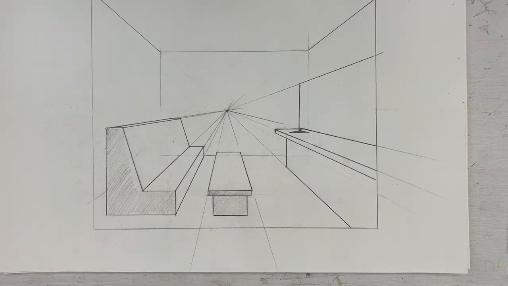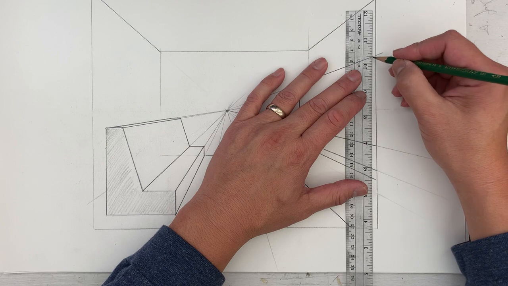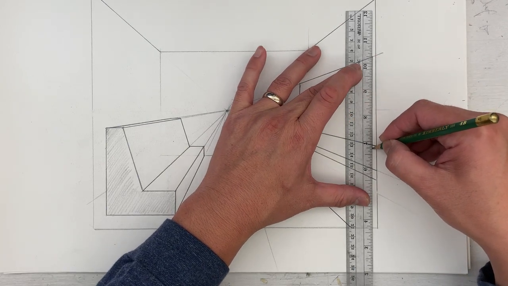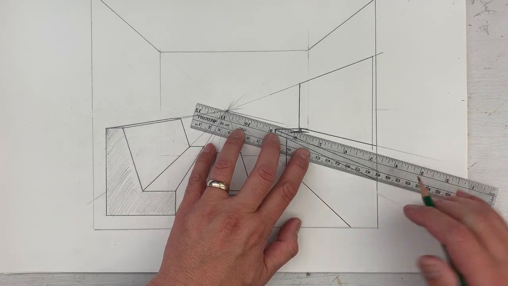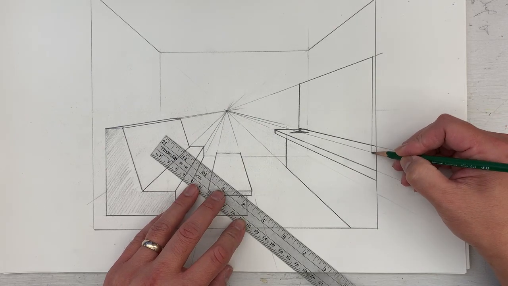All right. And then maybe it ends right around there. Comes down. Let's figure out where that ends. Okay.